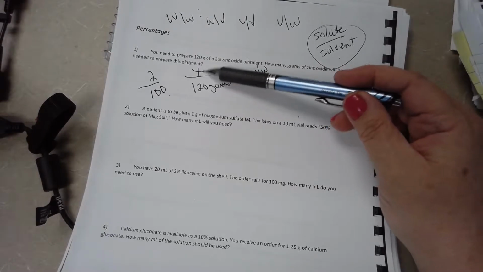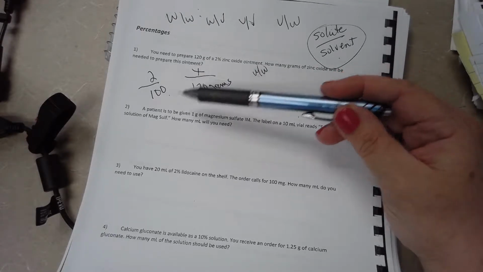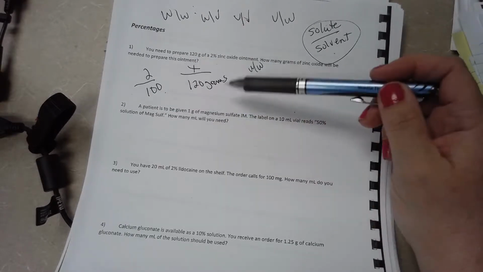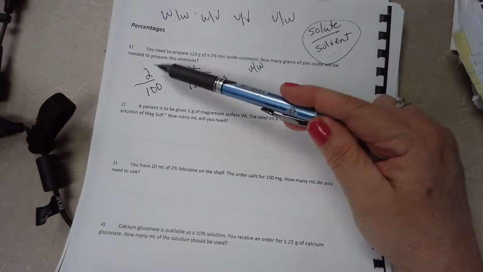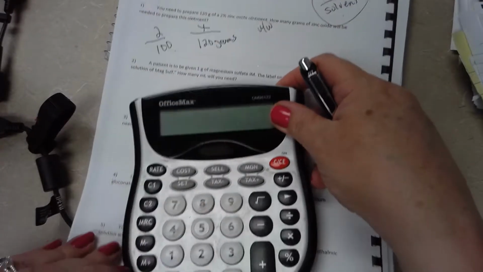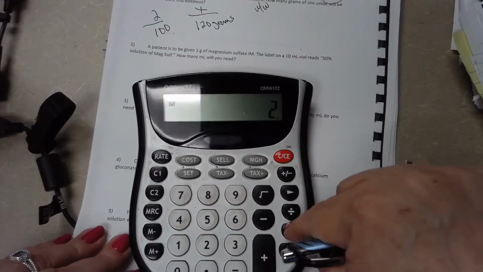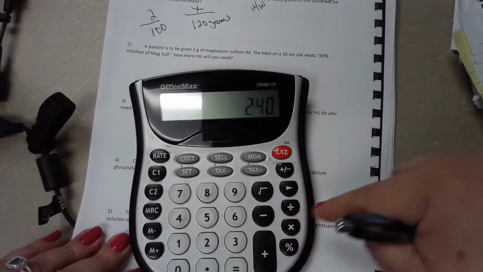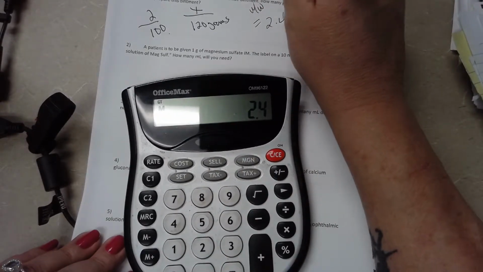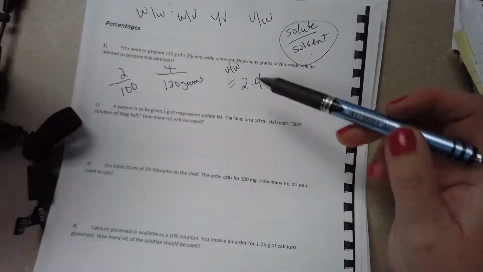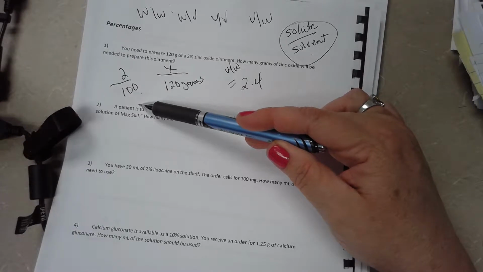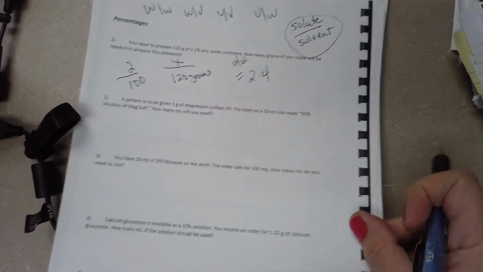So how much do you think this is going to be? 120 is a little more than 100, so odds are this is going to be a little more than 2. So let's take a minute and do the math. 2 times 120 divided by 100, 2.4. Which makes sense, right? Because 2.4 is a little bit bigger than 2, and 120 is a little bit bigger than 100.